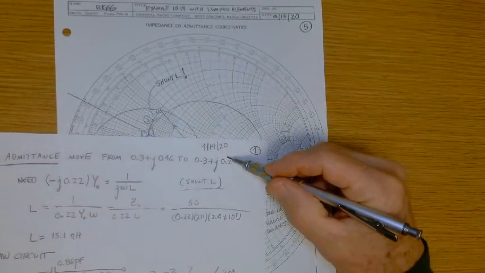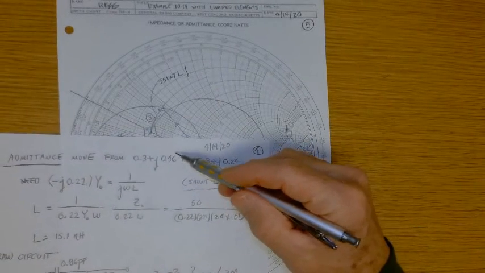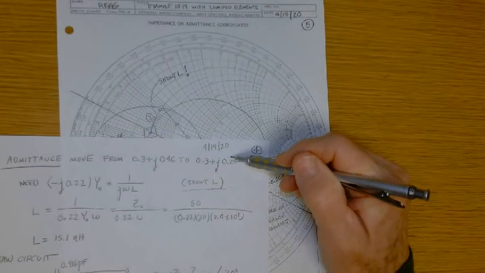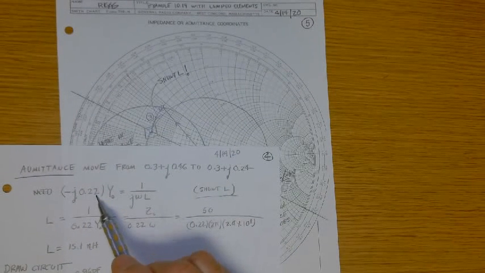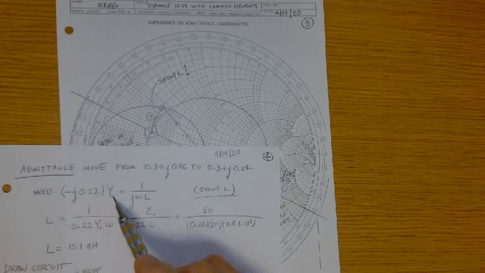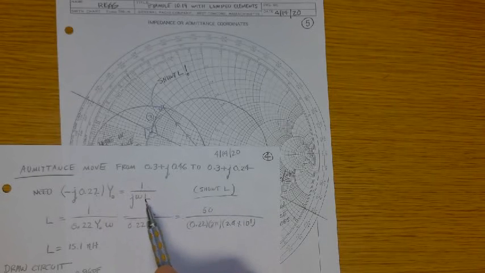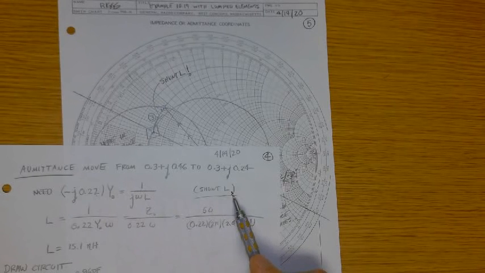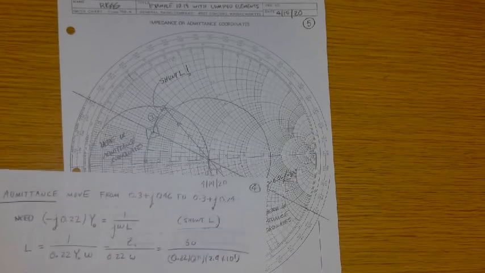So I need some negative. I need to go from 0.46 to 0.24, or I need minus J0.22 normalized admittance, multiplied by the admittance to unnormalize. And so I need a 1 over J omega L, or I need a shunt L to make that move. I solve for L. It's a simple matter to show that it's 15.1 nanohenries.